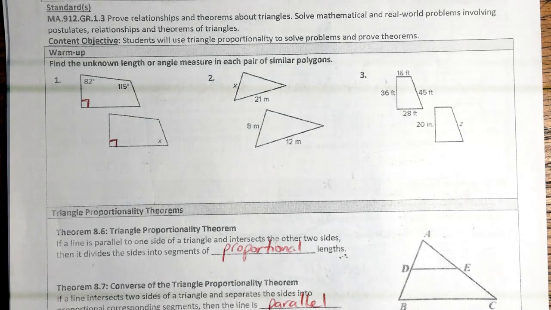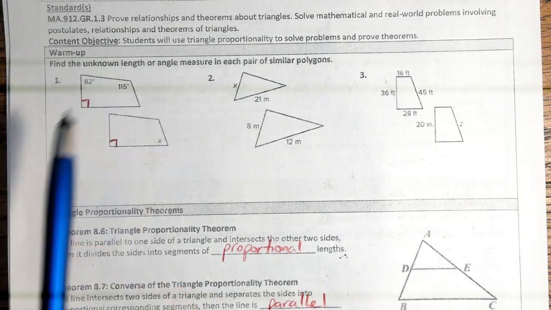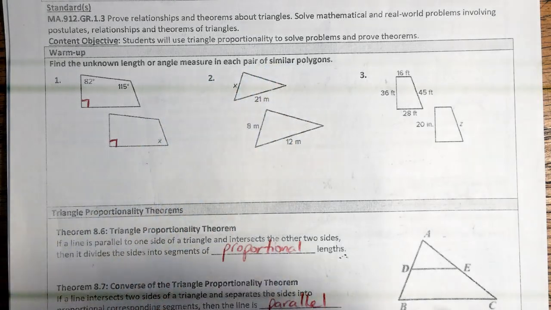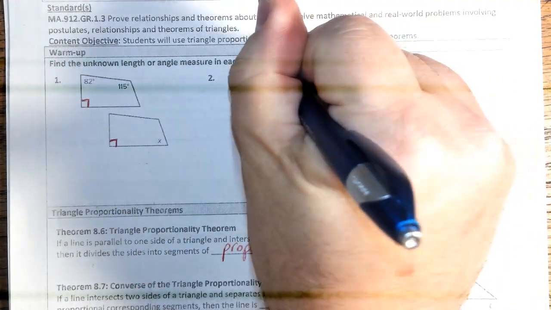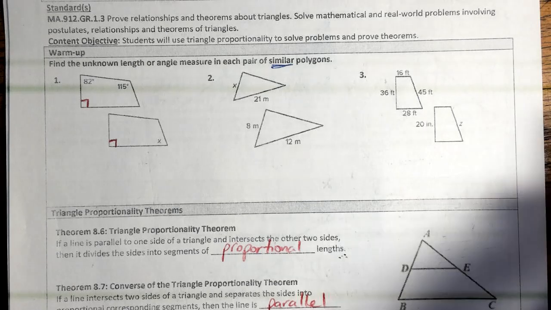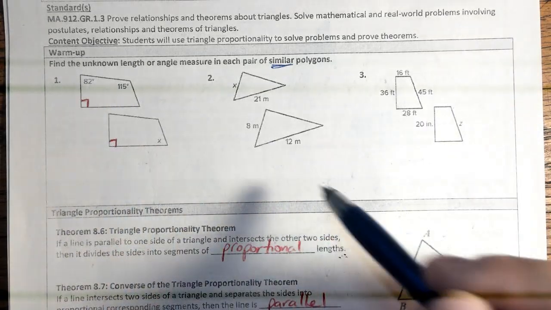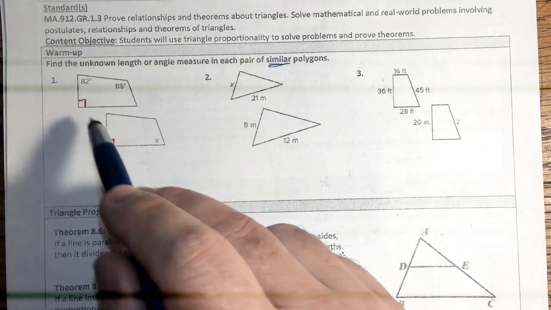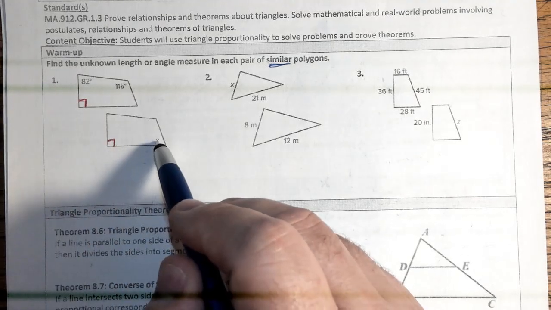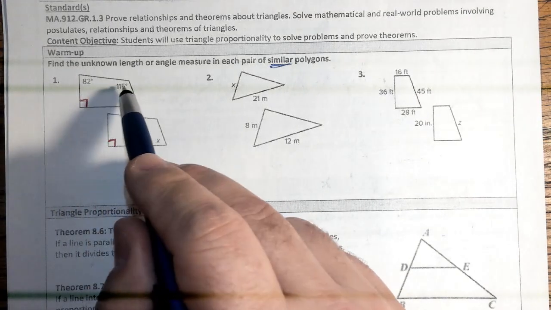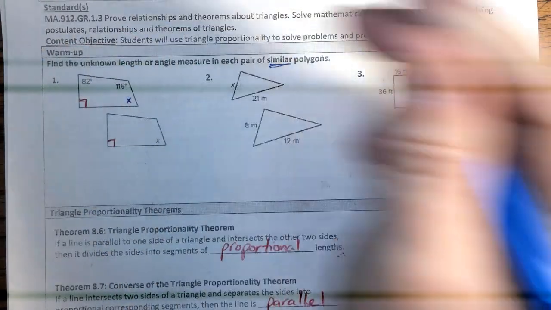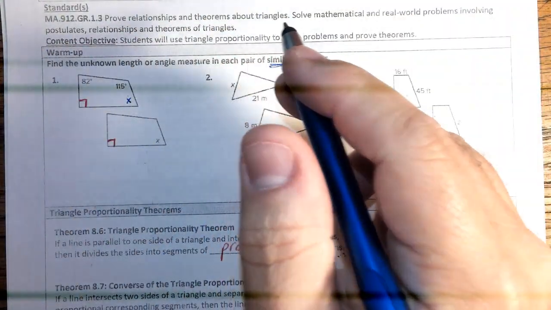Start with number 1. So find the unknown length or angle measure in each pair of similar polygons. So they tell us these are similar. So we know the angles are going to be congruent and the sides are going to be in proportion. So we'll start over here. So we got a 90-degree angle both here and here. They want to know what x is, and then we have these two angles, so x would be the same for both.